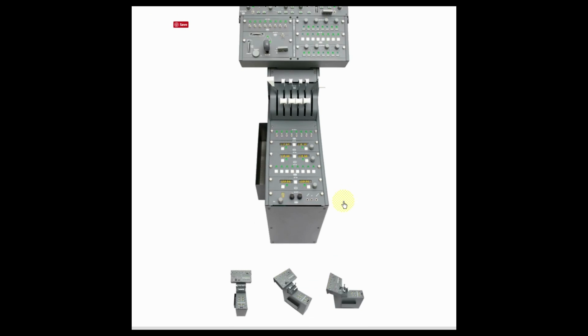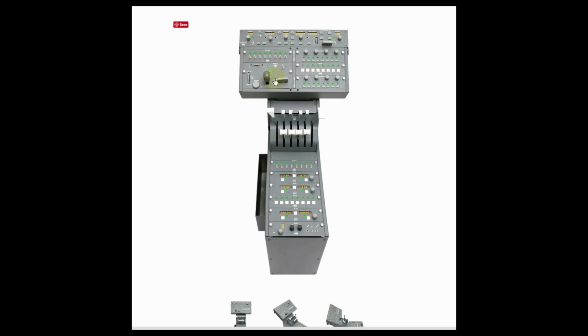Now, one thing I will talk about is that we can really get the overhead panel programmed with these modules, and I've done most of that. If you don't have TrackIR, this piece is absolutely a lifesaver, because then you don't have to keep scrolling up and looking at the overhead.